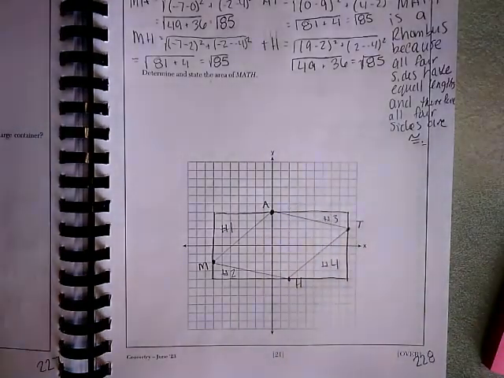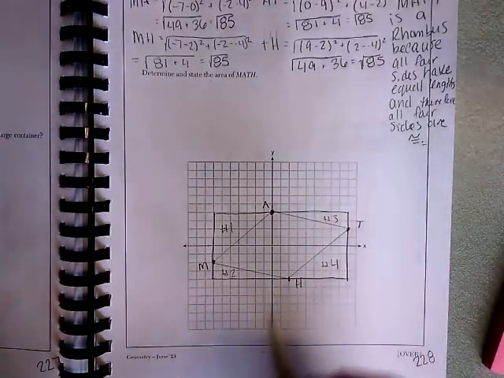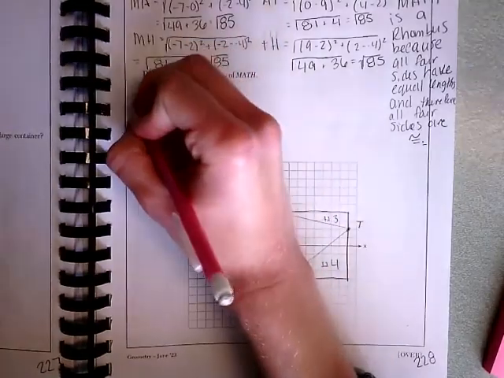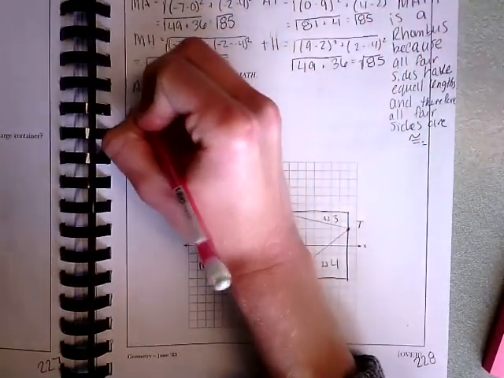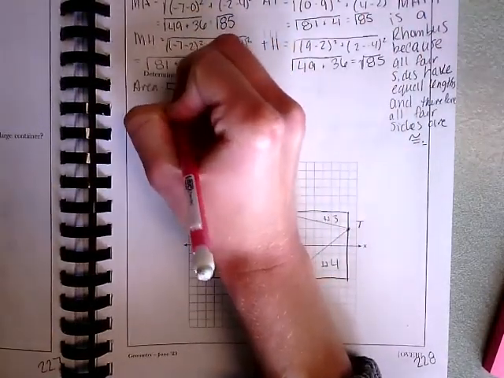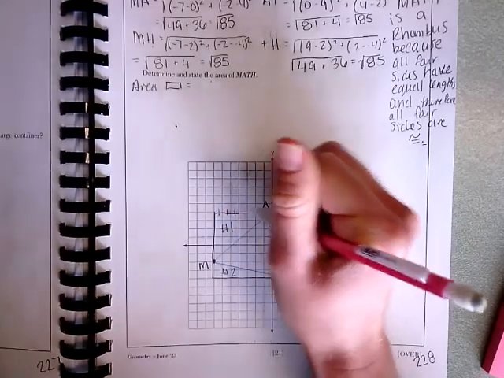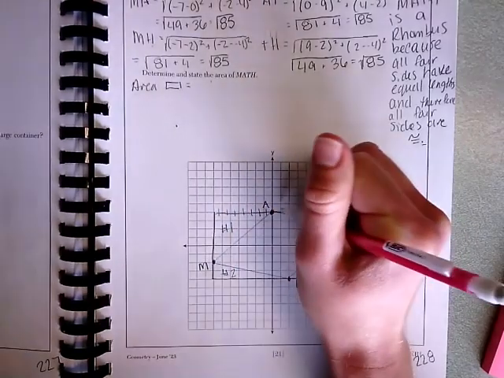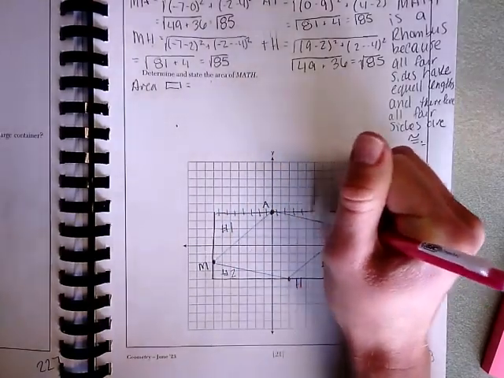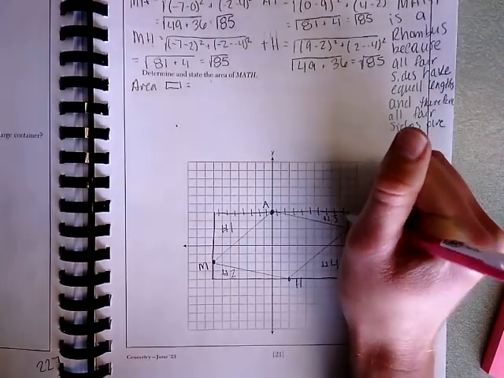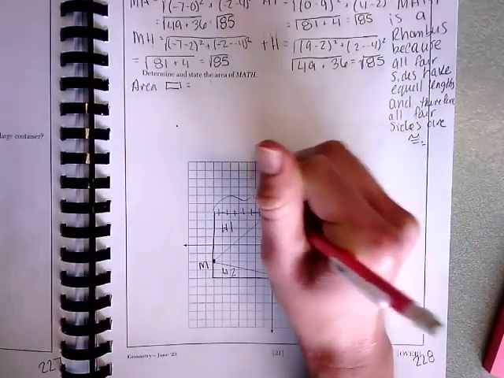Okay. So let's start with the rectangle. So the area of the rectangle is equal to, so this side is 2, 3, 4, 5, 6, 7, 8, 9, 10, 11, 12, 13, 14, 15, 16. 16 units.